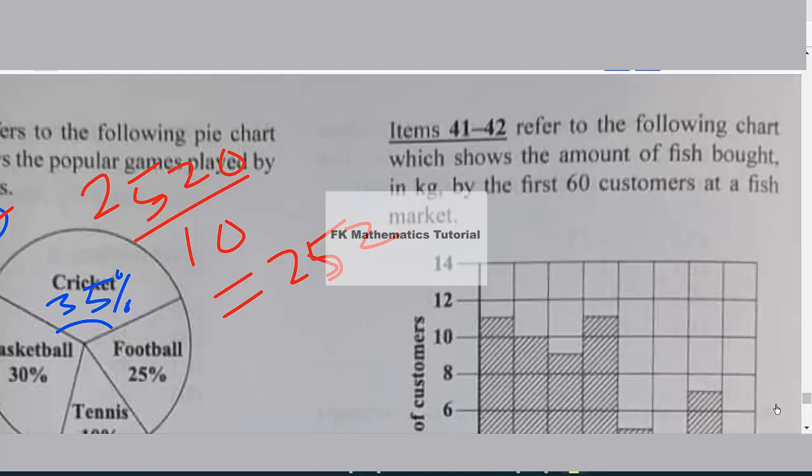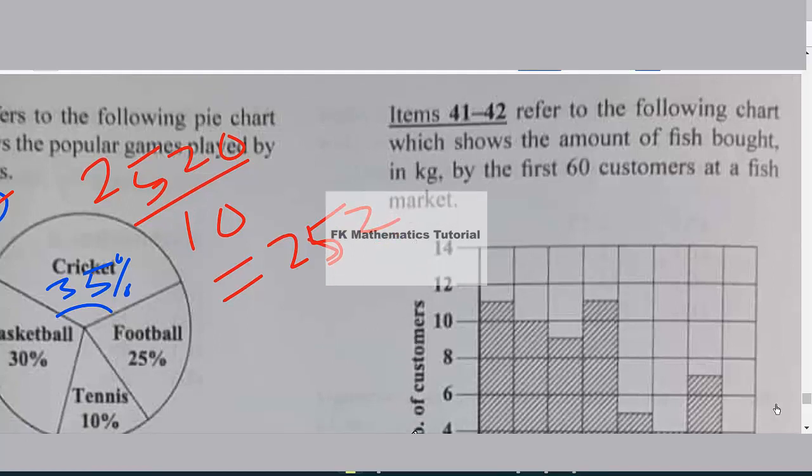Items 41 to 42 refer to the following chart, which shows the amount of fish bought in kg by the first 60 customers at a fish market. So we can see the diagram.